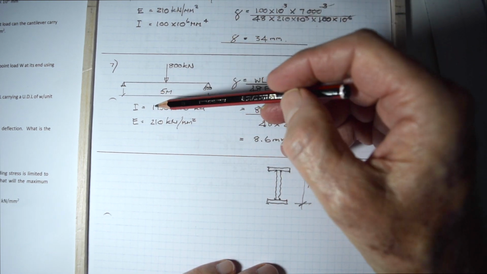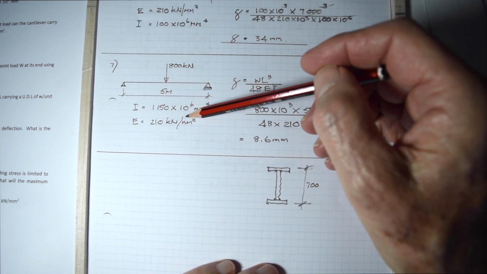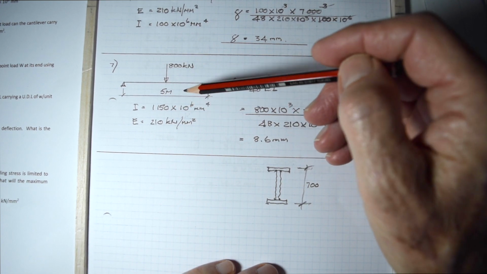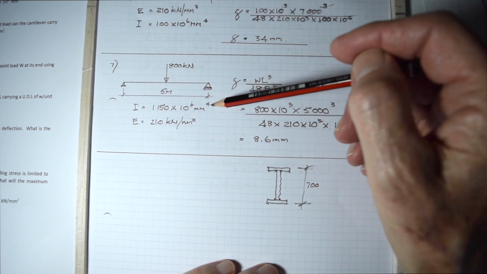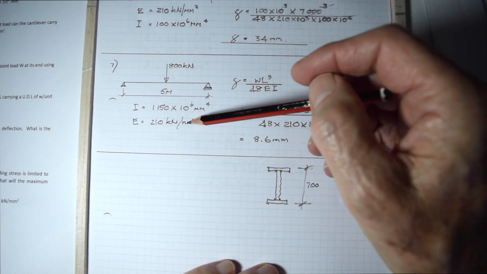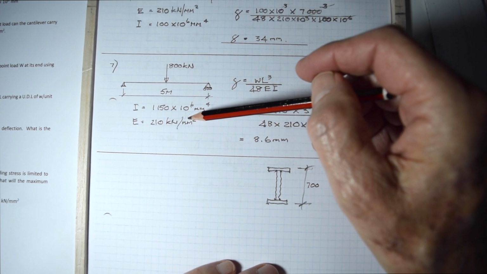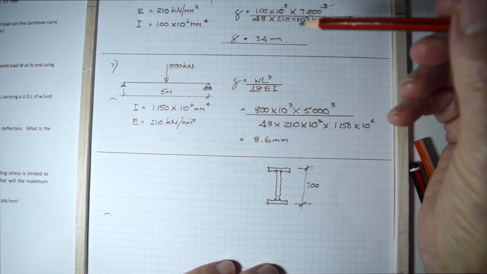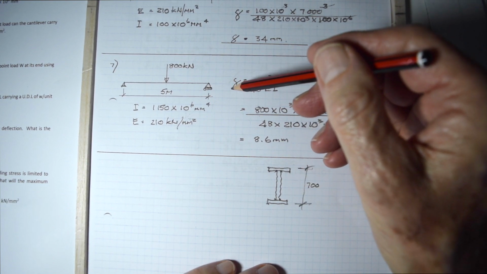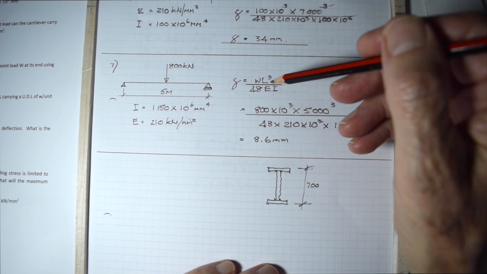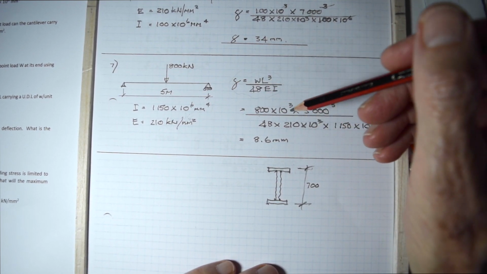We've been given the moment of inertia for it, or you can look it up in your tables: 1,150 times 10 to the 6 millimeters to the fourth. The E is 210,000 newtons per square millimeter. The deflection you're familiar with now, we've worked that out previously. I would do it again for the practice.